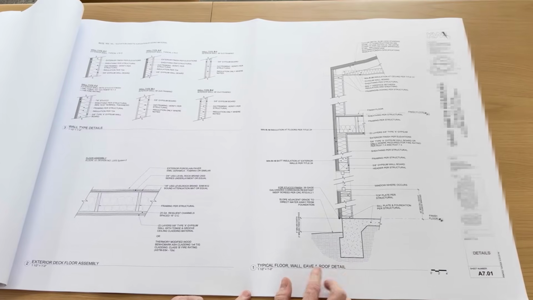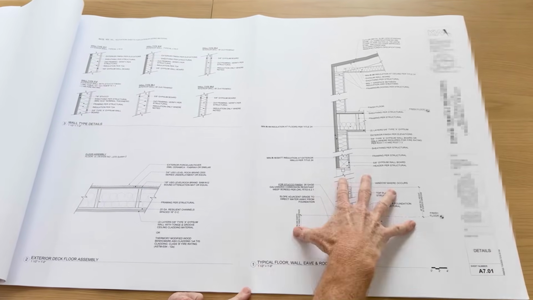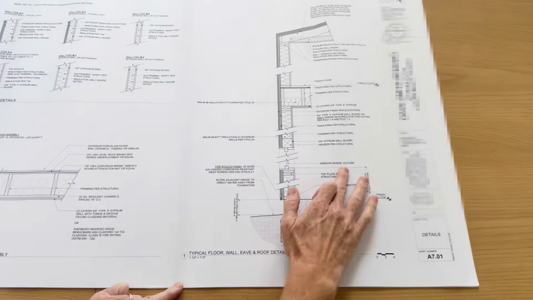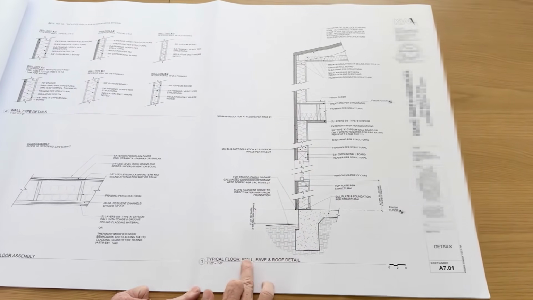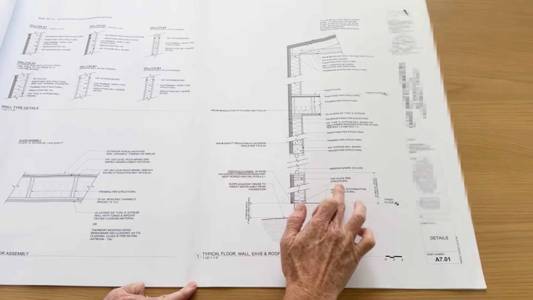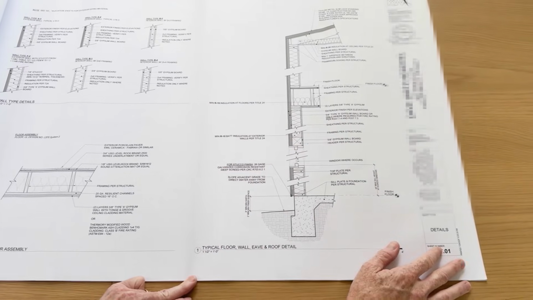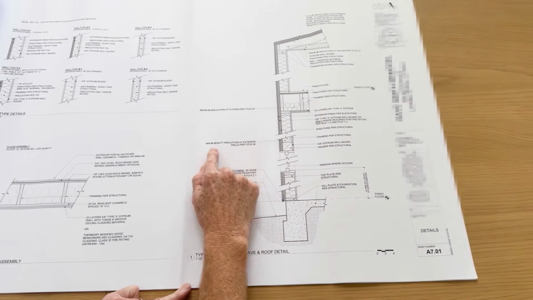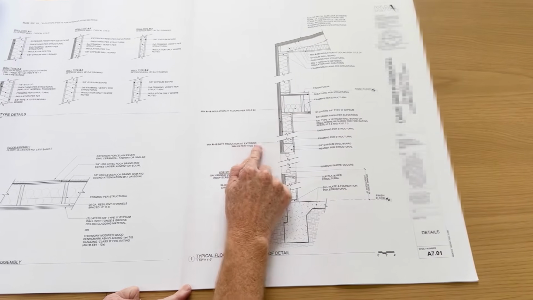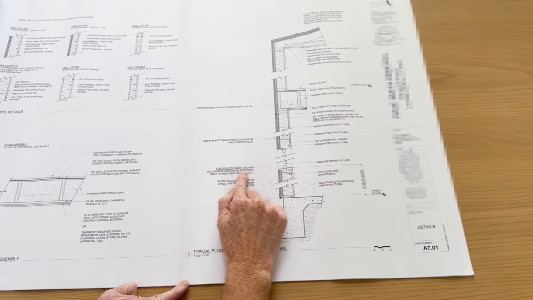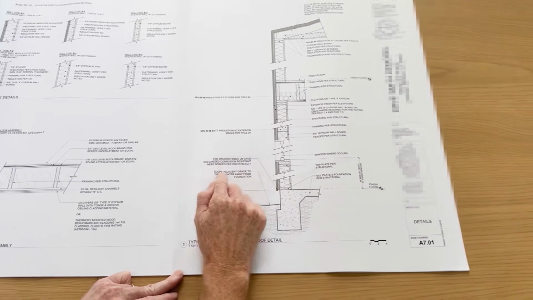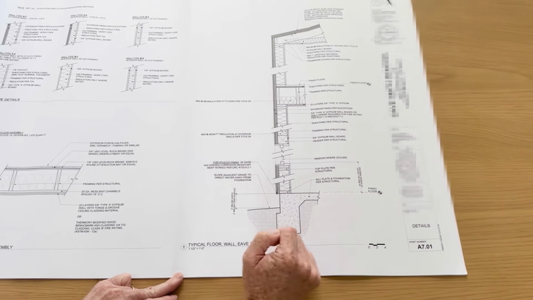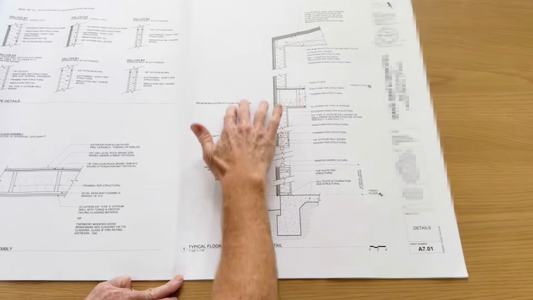So we just want to make sure we're familiarizing ourselves with this. In this case, this detail here is talking about typical floor, wall, and eave roof detail. So no matter what happens around the house, this is typical. So we want to make sure we follow all these individual layers, so it's very clear what the architect's saying. He wants insulation in the floor. He wants insulation on the exterior wall. He wants to put stucco right here with galvanized corrosion resistant weep screed. He's got an identification of slope, so just follow all the details.